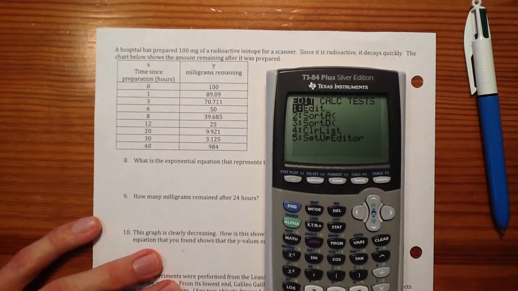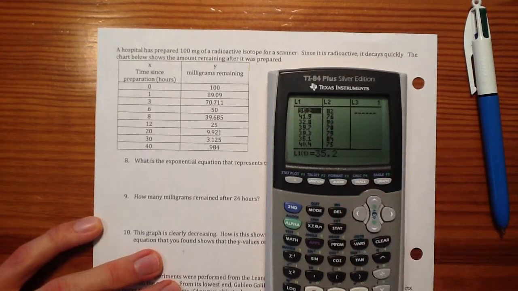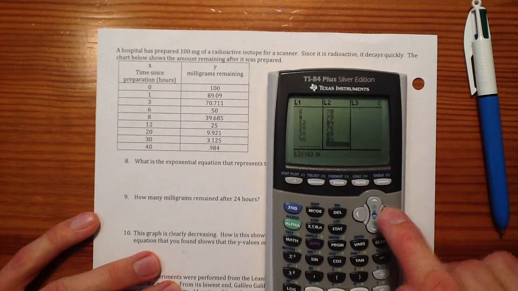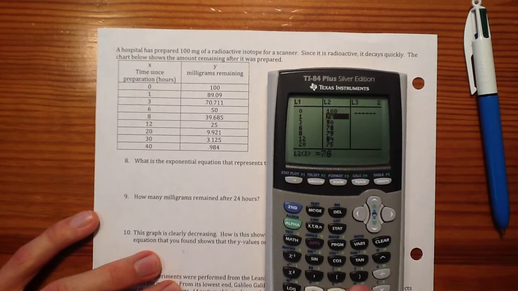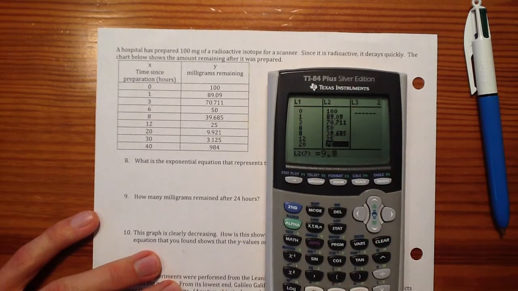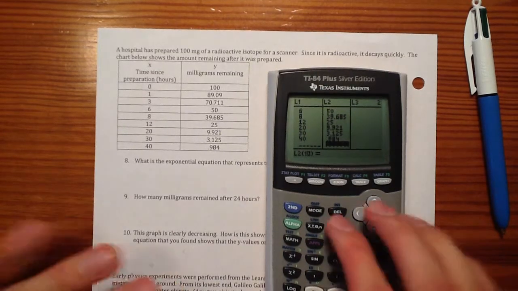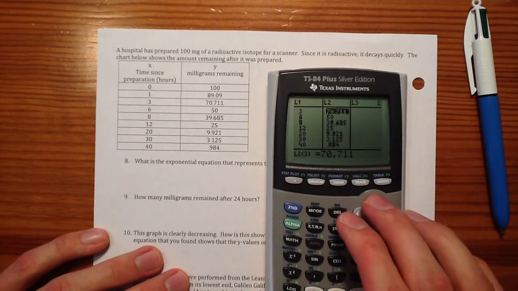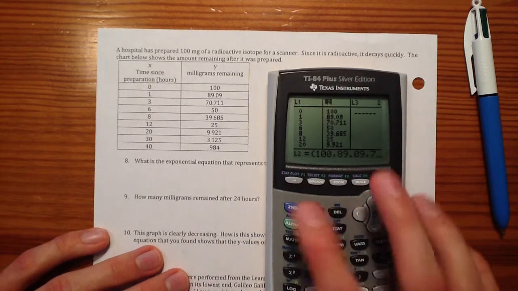Let's hit stat, enter on edit, and type some numbers in. 0, 1, 3, 6, 8, 12, 20, 30, 40, and, oh wow, that worked out well. Okay, go to L2 and type them in. 100, 89.09, 70.711, 50, 39.685, 25, 9.921, 3.125, 0.984. Done. I'm going to double check real quick, make sure we're on the right track. Even one number wrong throws the whole thing off. There we go. We're good to go.